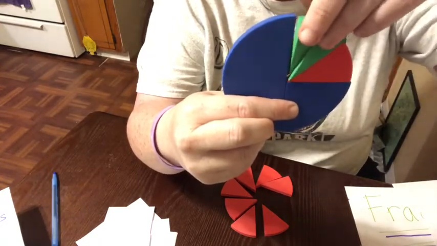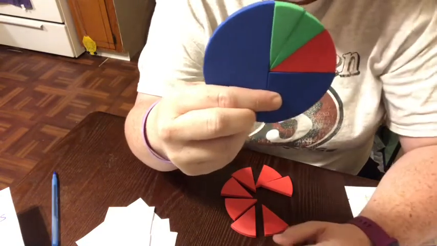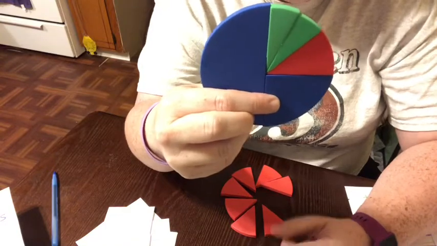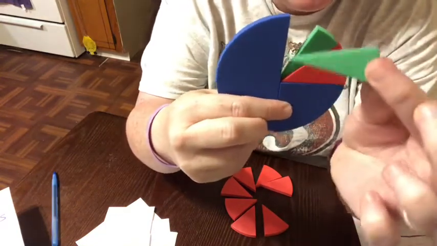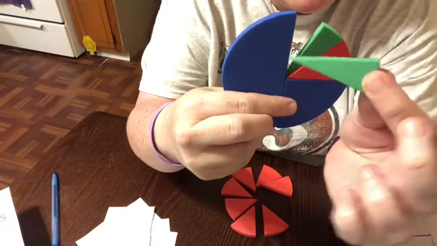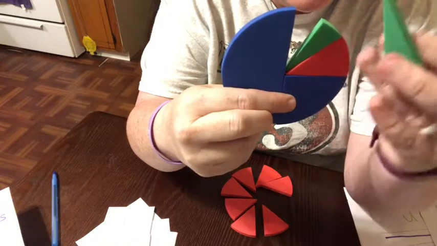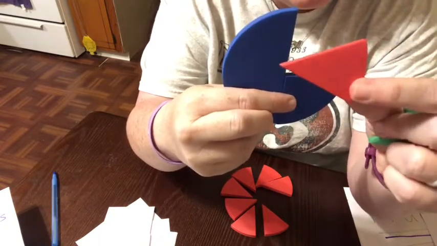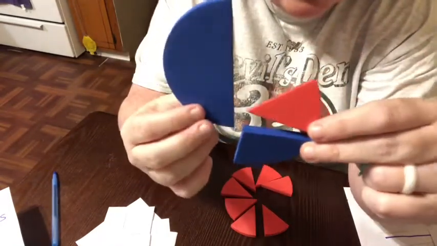And if I put them on top, now I have a whole cookie. But what if somebody says, oh, I've got a 16th? That means there's 15 other pieces that are like this green one. Would you really want a cookie that small? When you could have an eighth, or a fourth, or a half.